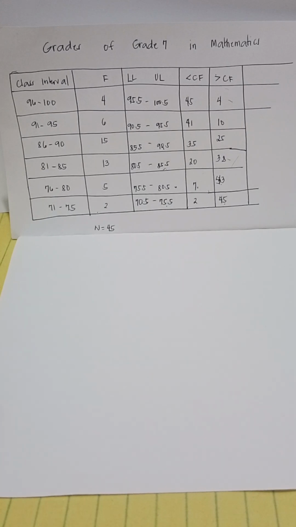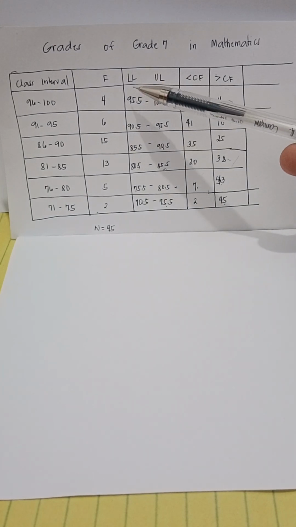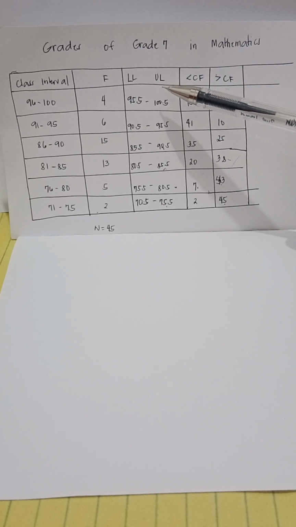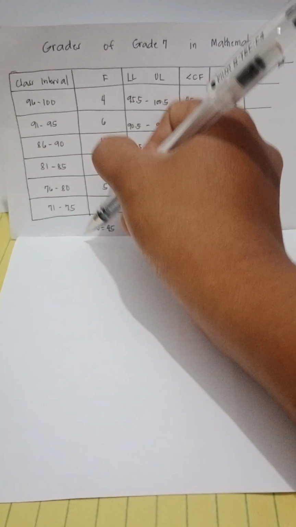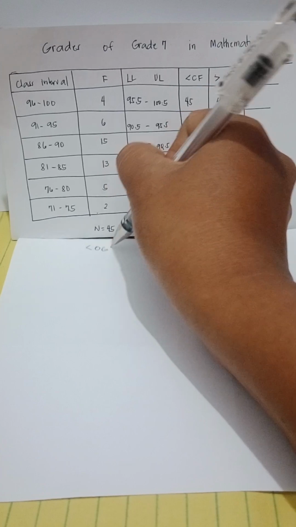Good evening, students. What I'm going to present is how to construct the graph of ogive, or the graph of less than cumulative frequency and the greater than cumulative frequency. In constructing the graph of ogive, we need to find the values of our limits, the lower limits and the upper limits, the same with less than cumulative frequency and greater than cumulative frequency. Okay, this time, let's have the graph of less than ogive.